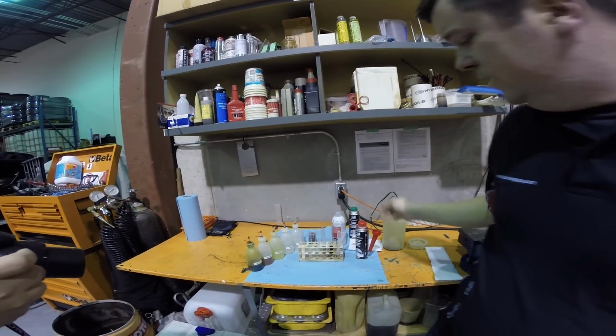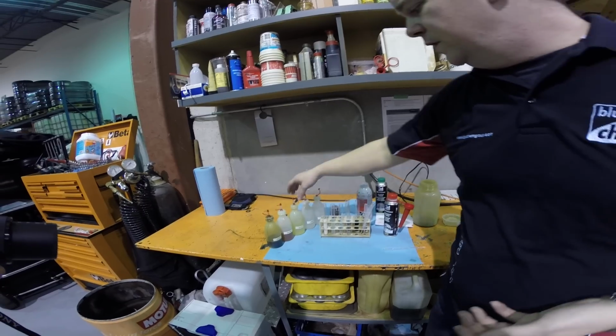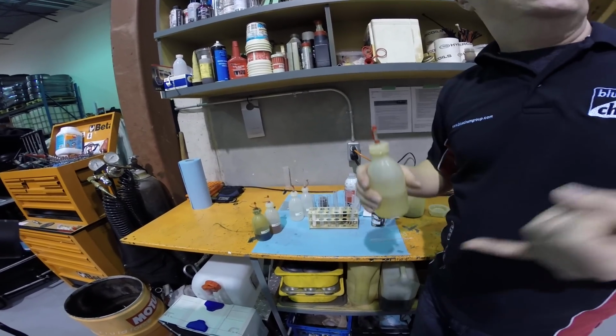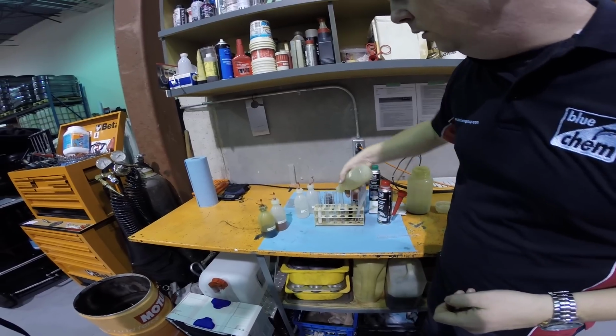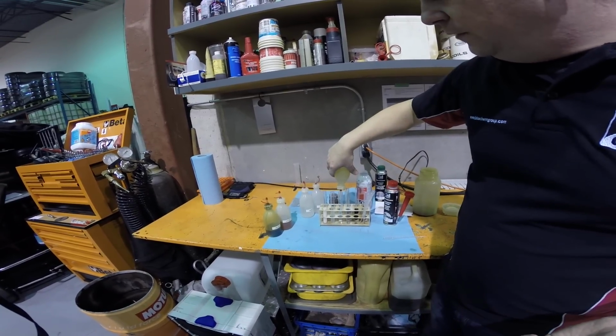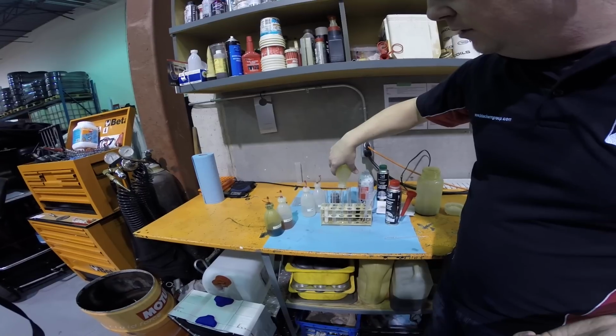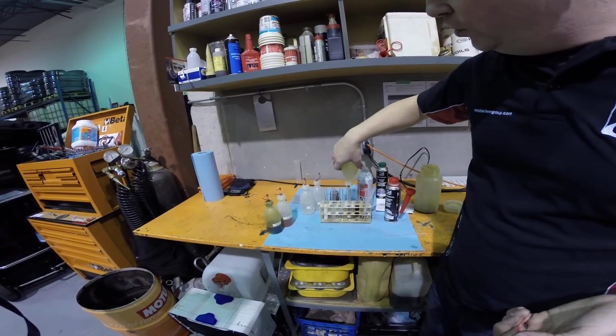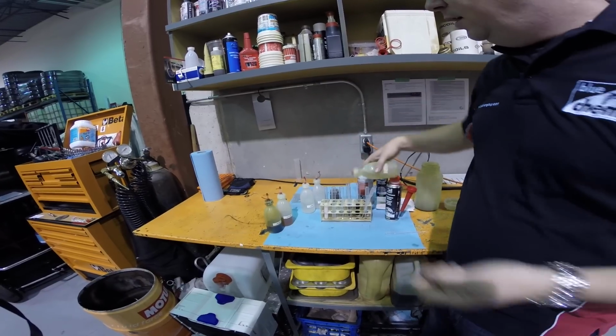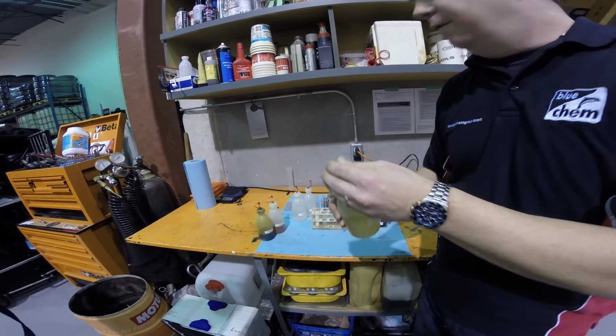Now we're going to move on to the next issue that we want to address within our fuel system, and that's resin and varnish. Okay, resin and varnish are due to the oxidation of fuel, and by oxidation what we mean is when fuel ages and comes in contact with the air, the unburned portions of fuel actually oxidize and form resin and varnish.